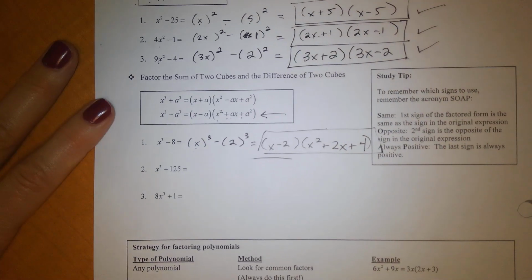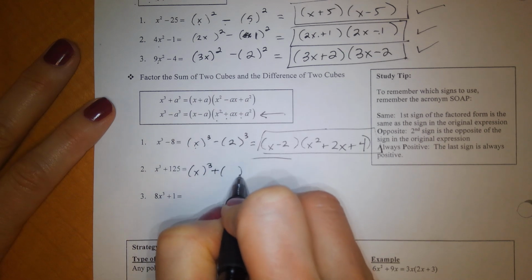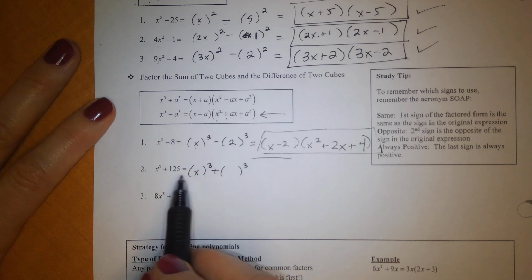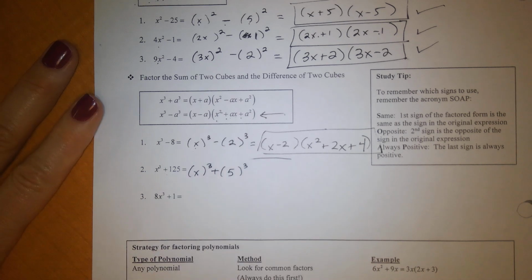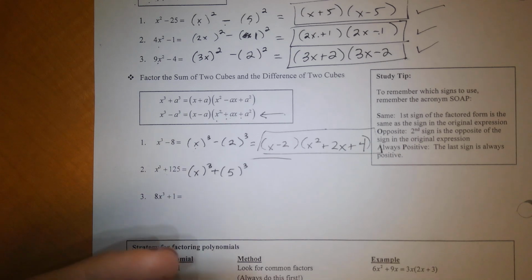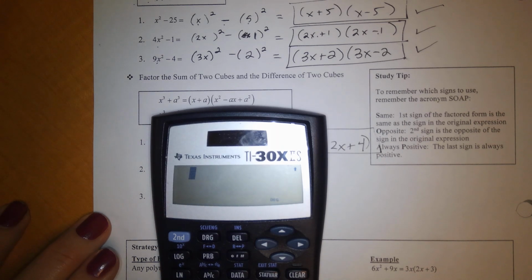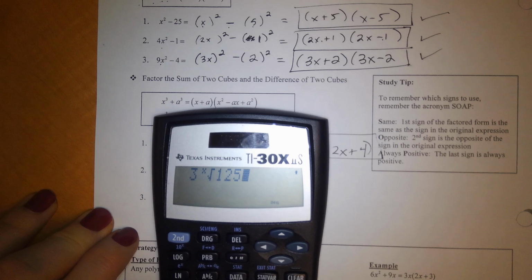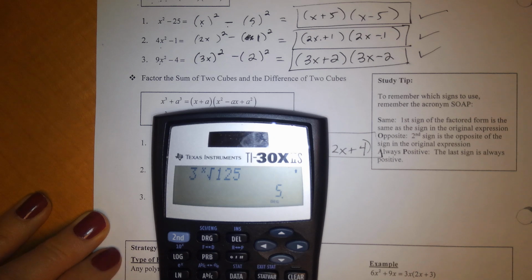Alright, so a couple more cube problems to do. This time it's the sum of cubes. So let's make sure that it fits the model. X cubed plus what cubed is 125? The answer is 5. And if you don't know what that cubed would be, you can always use your calculator and do the cubed root. For example, the cubed root of 125 is going to bring you to 5. So you could always use your calculator to find those cubed roots.